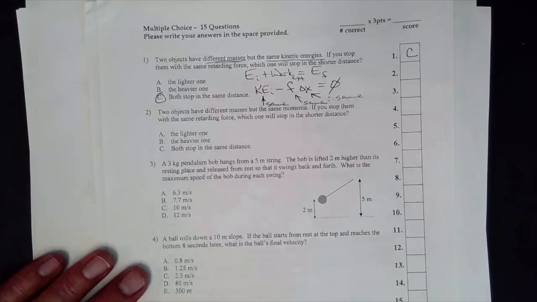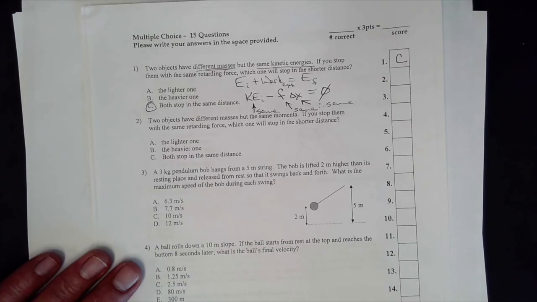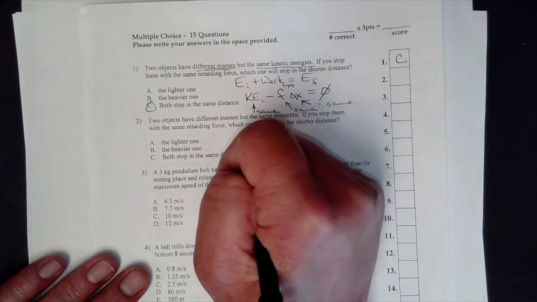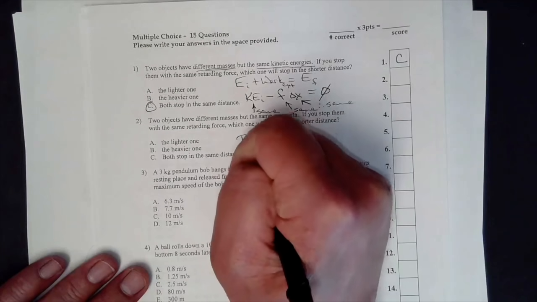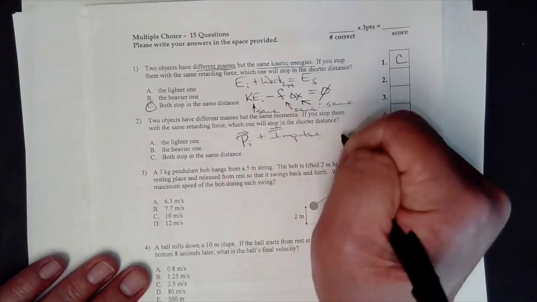Now, the second problem is very similar in syntax. It sounds the same, but it's a very different concept. Now, two objects that have different masses, the same momenta, okay, mass times velocity. If you stop them with the same retarding force, which one will stop in the shorter distance? Well, the fact that we're dealing with momenta means that we've got to start with the momentum equation, which is that the initial momentum plus an impulse gives me the final momentum.